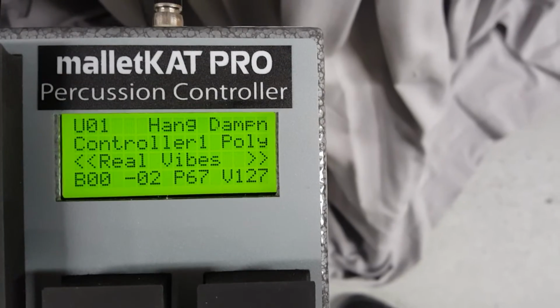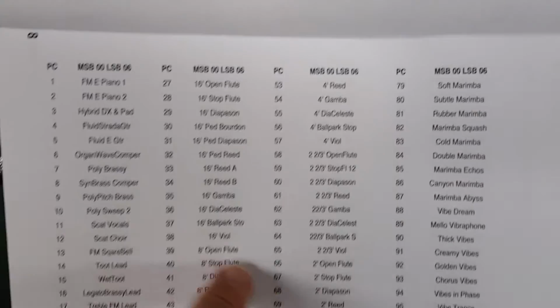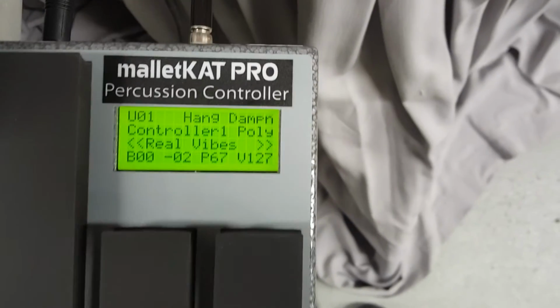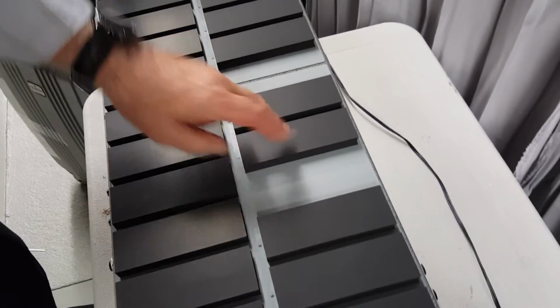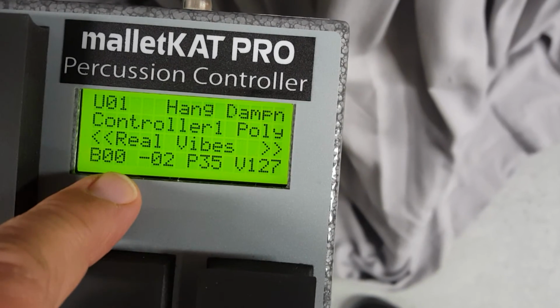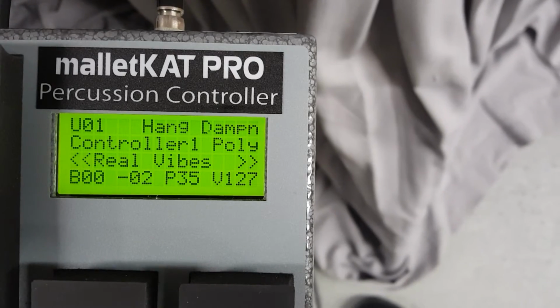So now we have to change the program. If we go to the list and I say, I want to play the sound number 35, gamba. Okay. So now you step on the edit foot switch. You hit the program, which is high C. And now I type in the number 35. Notice on the malletKAT here that there are numbers that go 1, 2, 3, 4, 5, 6, 7, etc. So if I type in 3, 5, and let go, the bottom line's going to tell you whether you did it correctly. MSB 0, LSB 2, program 35.